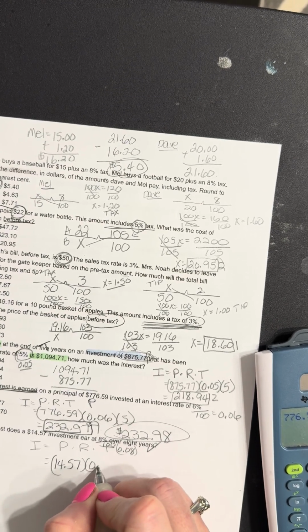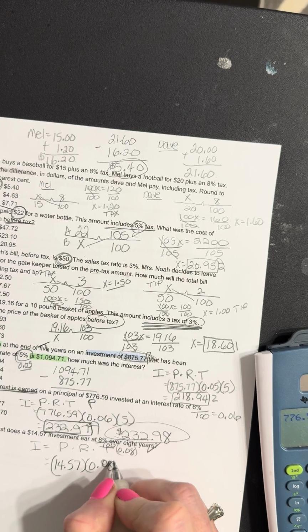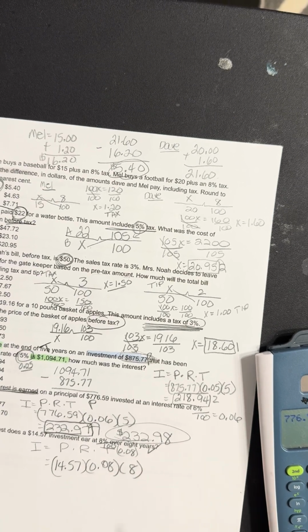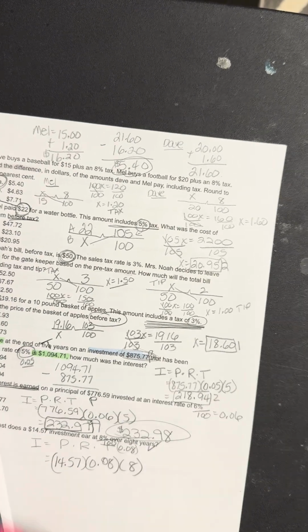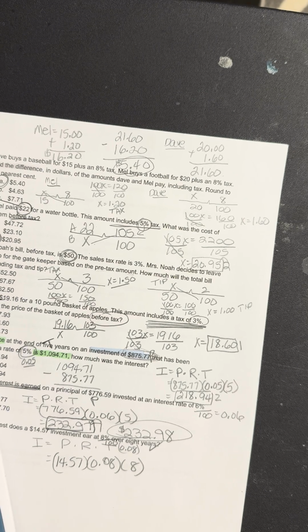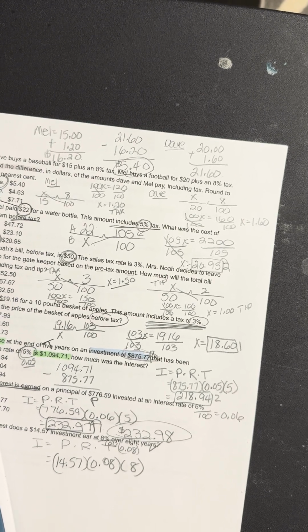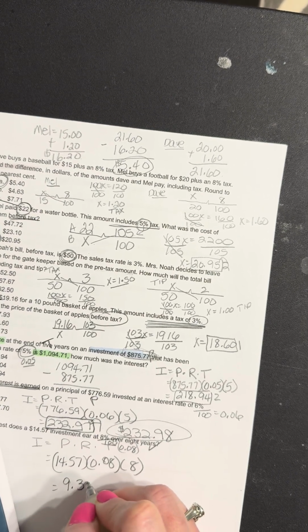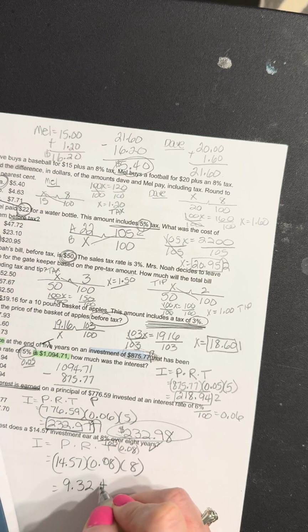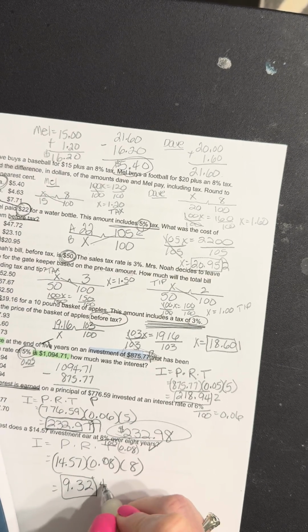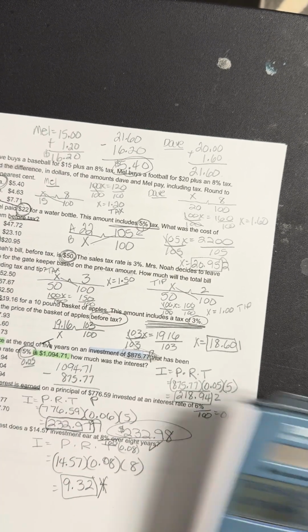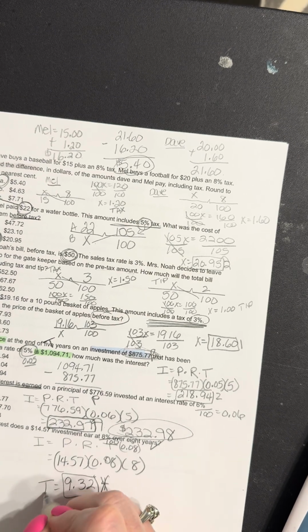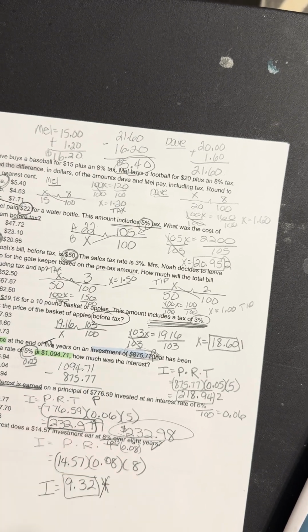So 14.57 times 0.08 times 8 is 9.32, and there's a 4, but that 4 is not strong enough to do anything, so the I equals $9.32.